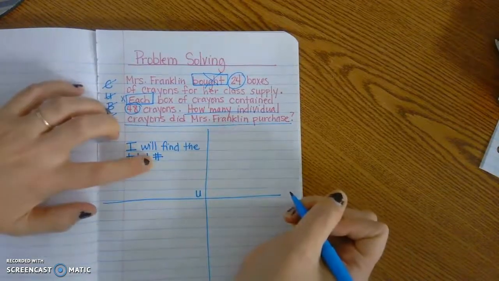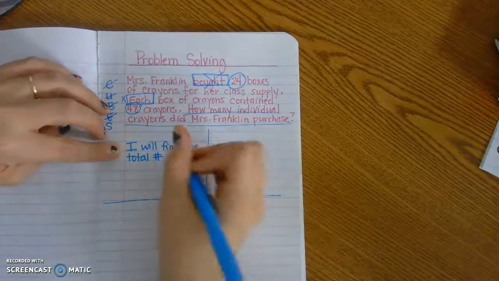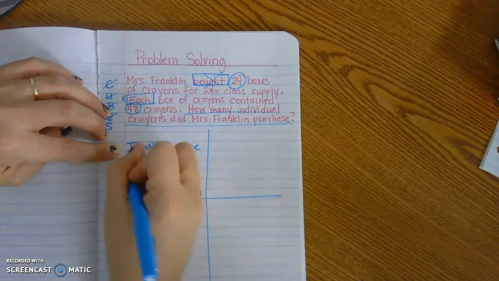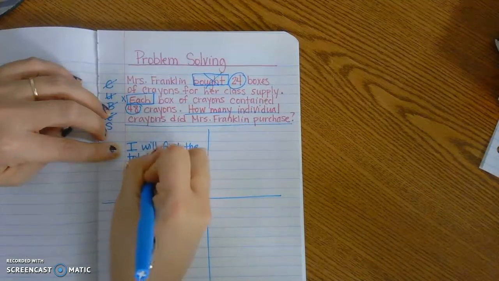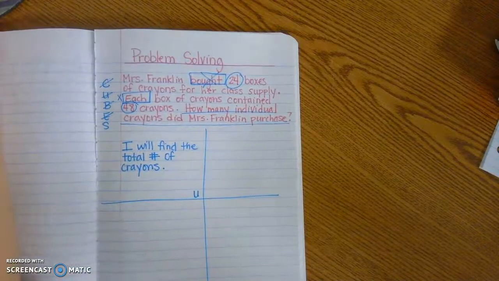number. That's not always in a hashtag. It's the sign for number. I will find the total number of crayons. Okay. That's it for today.